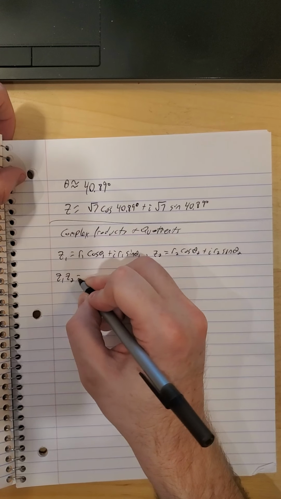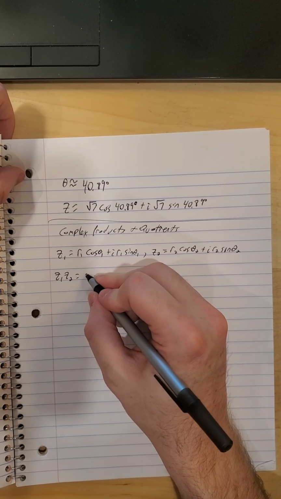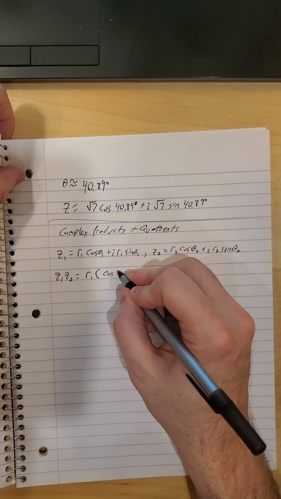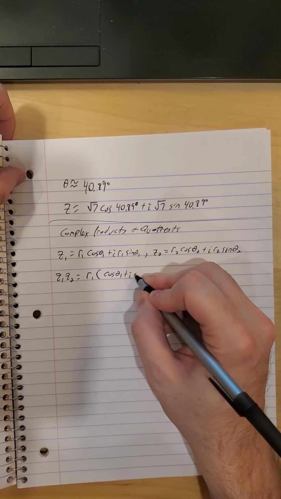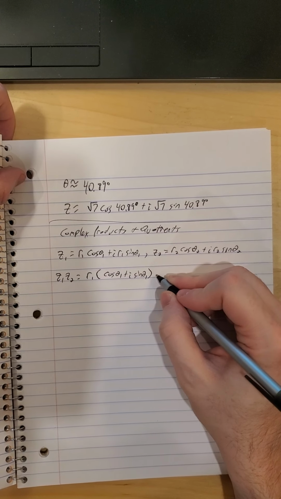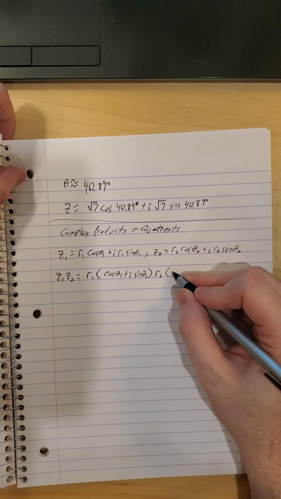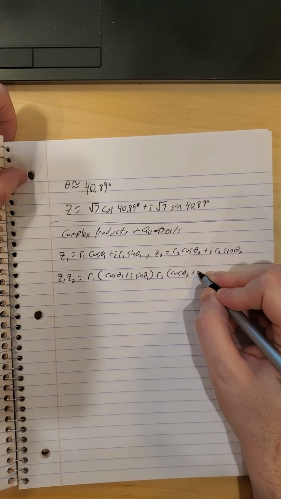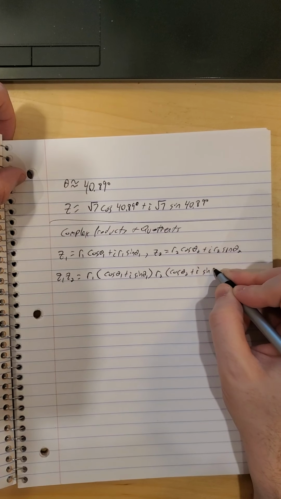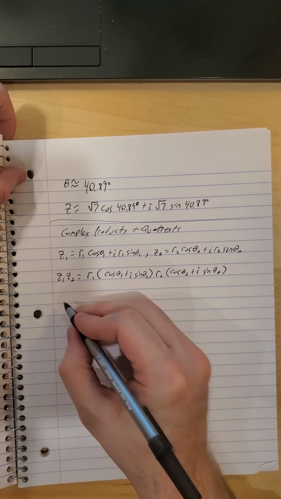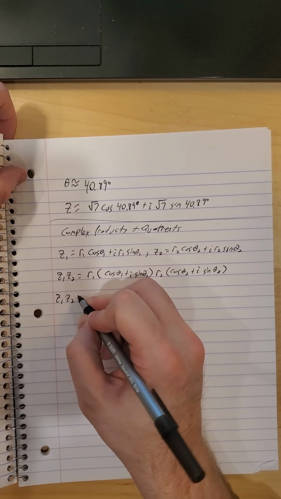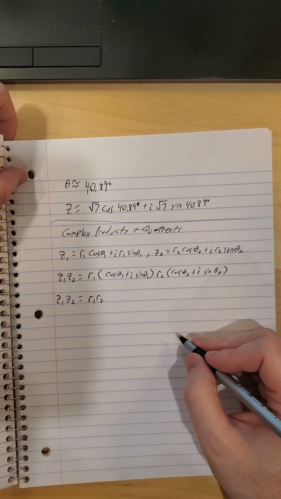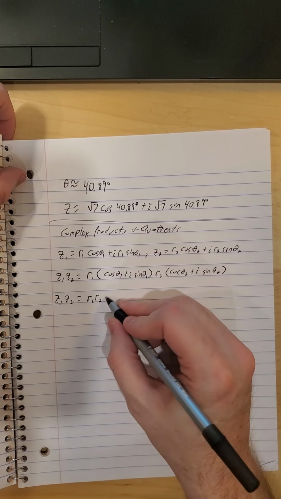So z1 z2. I can factor an r1 from my z1, and I can factor an r2 from my z2. So our product z1 z2, I would multiply the radii and then just FOIL these out.